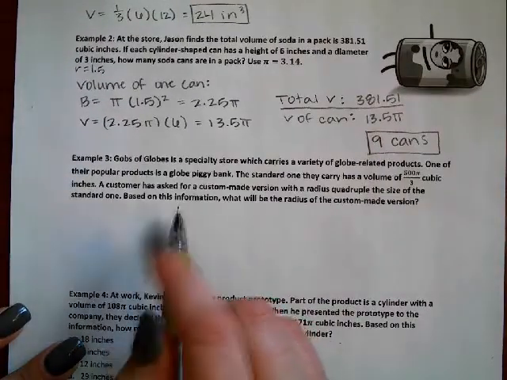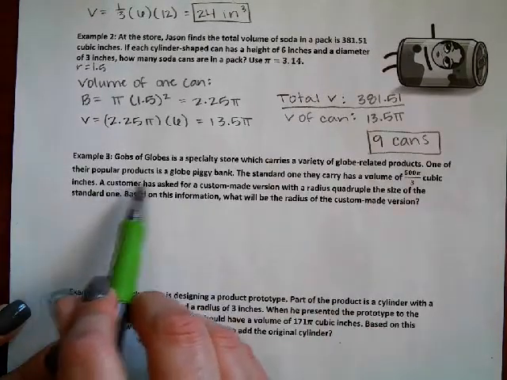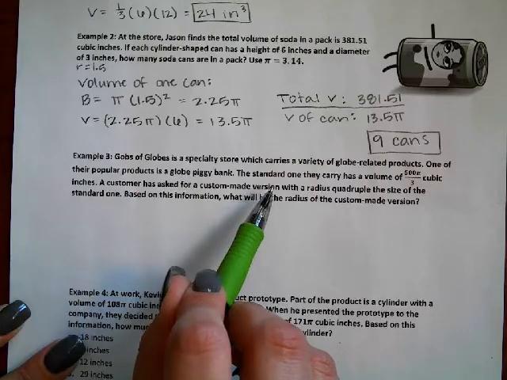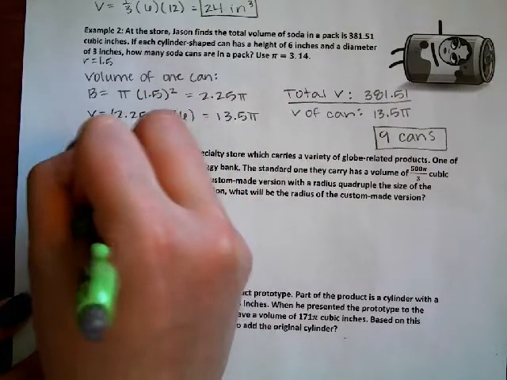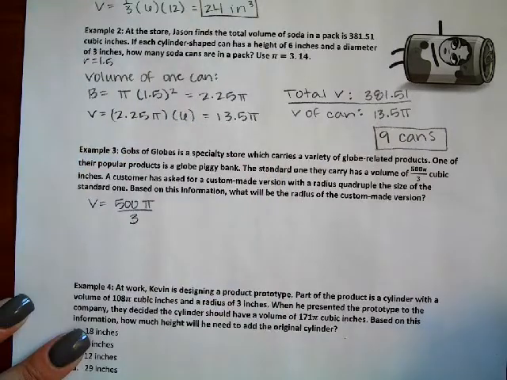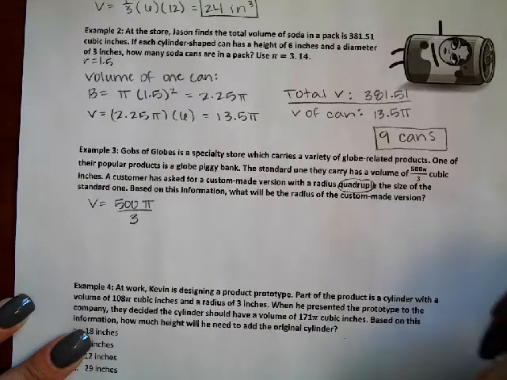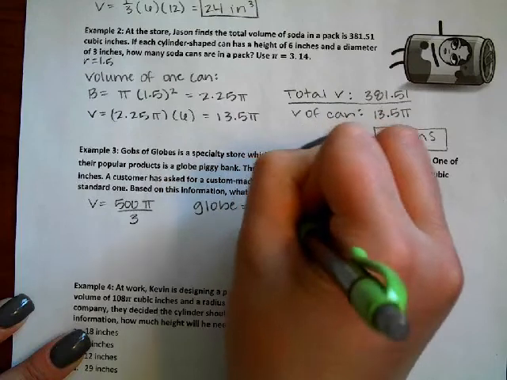Gobs of Globes is a specialty store which carries a variety of globe-related products. One of their popular products is a globe piggy bank. The standard one they carry has a volume of 500 pi thirds cubic inches. A customer asked for a custom-made version with a radius quadruple the size of the standard one. Based on this information, what will be the radius of the custom-made version? So globes are spheres. That's kind of a circular shape.